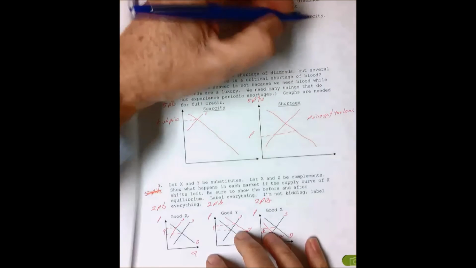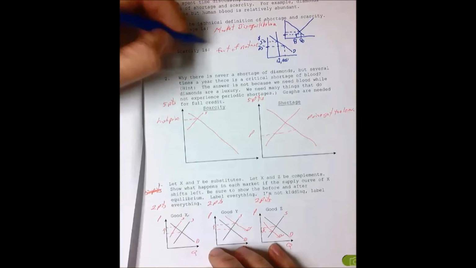So first I ask you, what is the technical definition of shortage and scarcity? A shortage is a market disequilibrium. A shortage can occur anywhere. It can occur in something that's very scarce, or it can occur in something that's really abundant. For example, water is very, very abundant, but there are some places where we have shortages of water because there's a market disequilibrium. Now, scarcity, on the other hand, is something that comes from nature. It's a fact of life. Some things are just scarce, and there's nothing we can do about it. Diamonds are scarce, gold is scarce, and so forth.